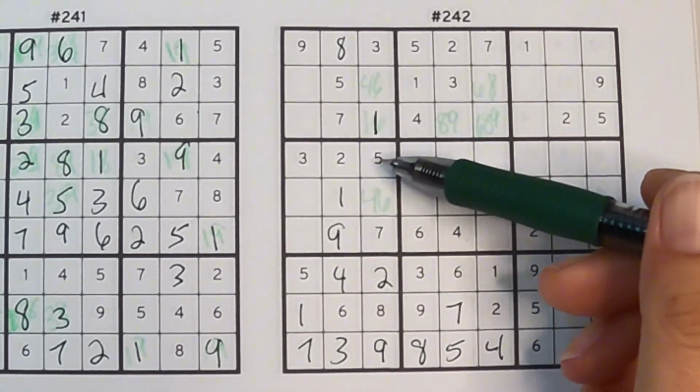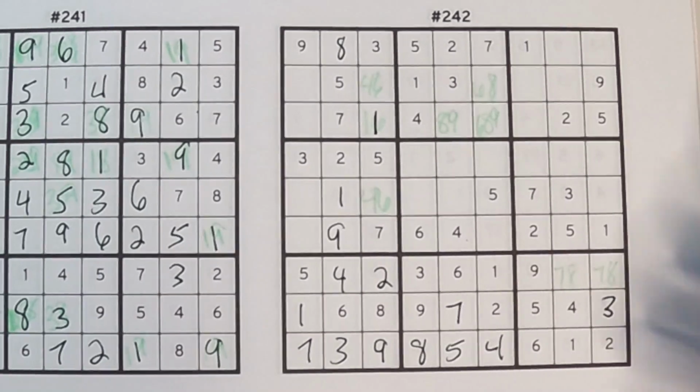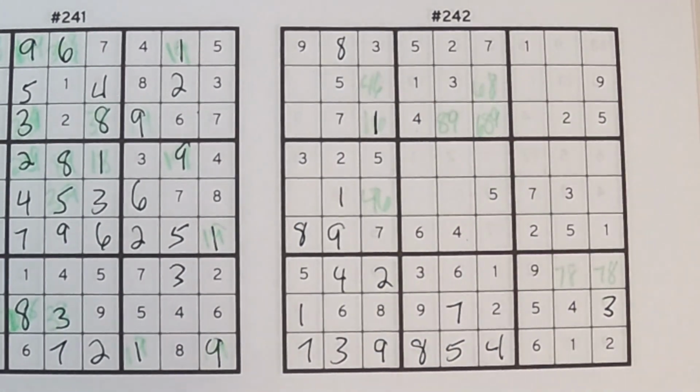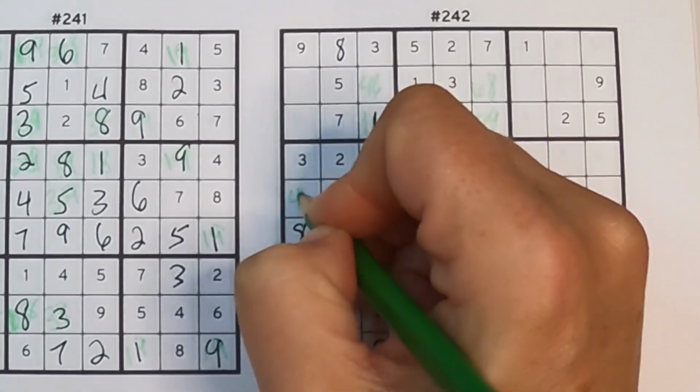For this box now, we're missing 4, 6, and 8. We've got 4 and 6 here, so this is our 8. I don't see any other help, so 4, 6.